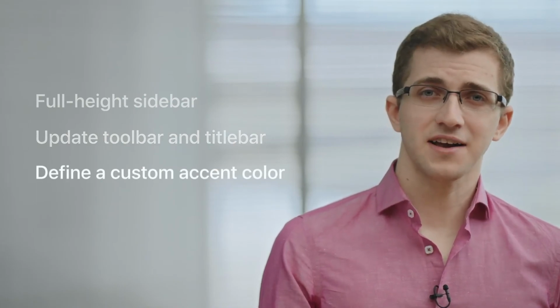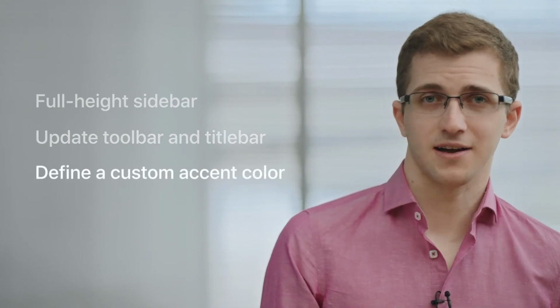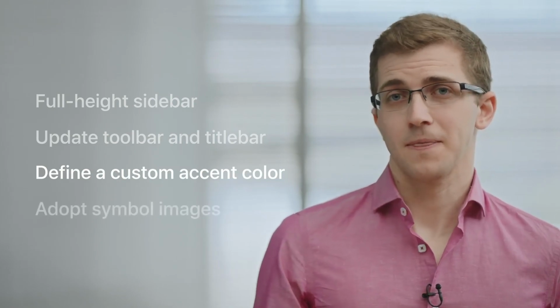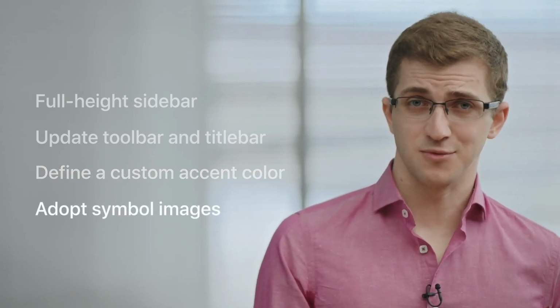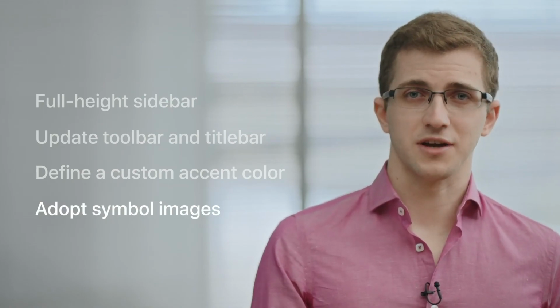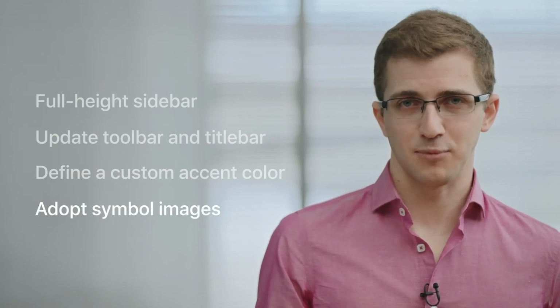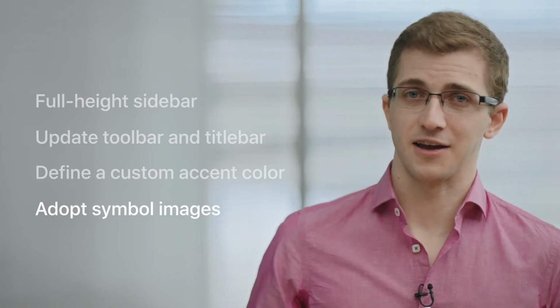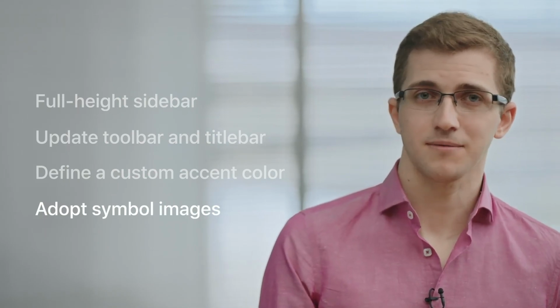Next, consider defining a custom accent color in your asset catalog. This is a great way for your app to express its personality. And then finally, start using symbol images. You now have access to a huge library of high-quality Apple-produced symbols, which provide a lot of versatility and go hand in hand with the surrounding typography in your app. macOS Big Sur is a huge update to the design of macOS, and we look forward to seeing where you take this new design direction in your own apps.